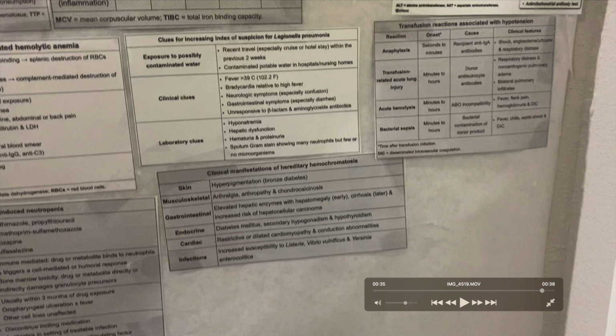The WBCs that are coming from the donor blood are attacking the host cells. So that's transfusion-related acute lung injury, and the host will present with respiratory distress and non-cardiogenic pulmonary edema, bilateral pulmonary infiltrates.